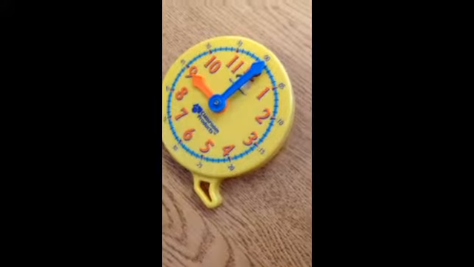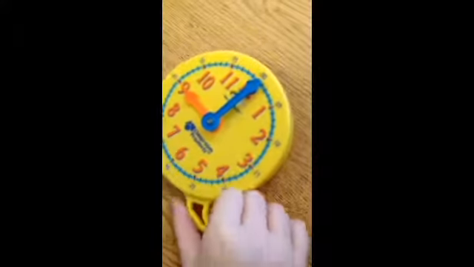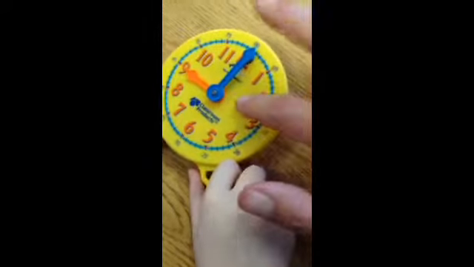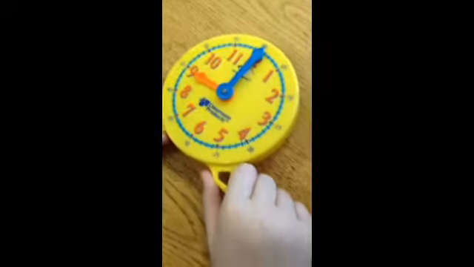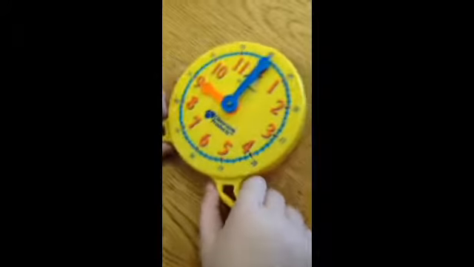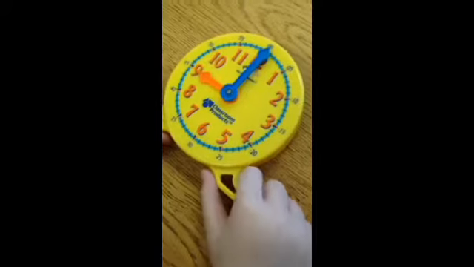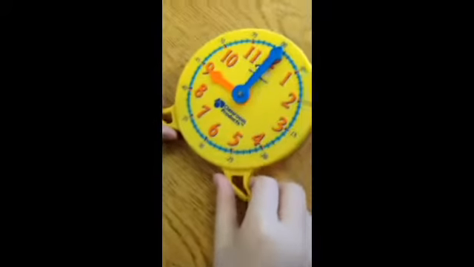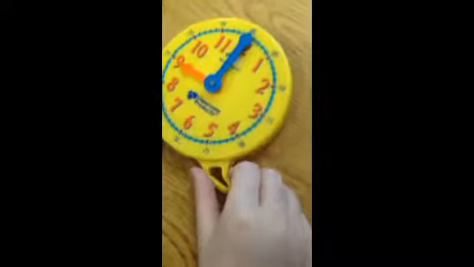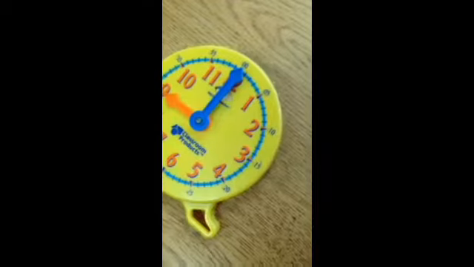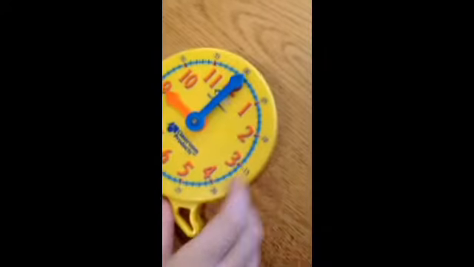Okay, so what time does school start at? 9 o'clock. And how do you know that's 9 o'clock on your clock? Because everybody tells me. Okay, but how did you just make this? So how did you know to make this? Because I looked over there. So you looked at the anchor chart, but what does this mean?